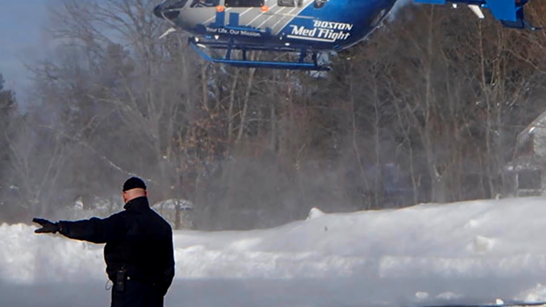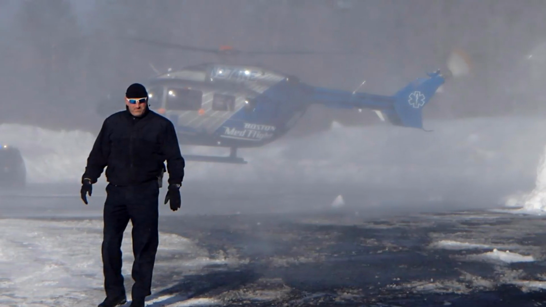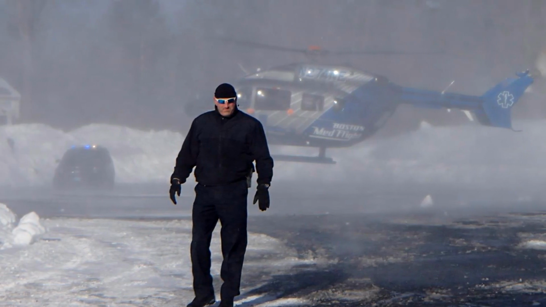A parking lot with excessive sand is also a hazard to the aircraft. A preferred alternative is a plowed but unsanded parking lot.